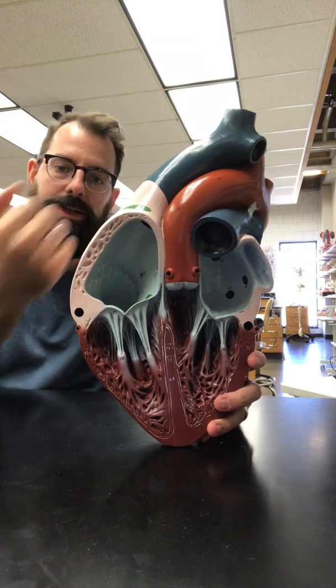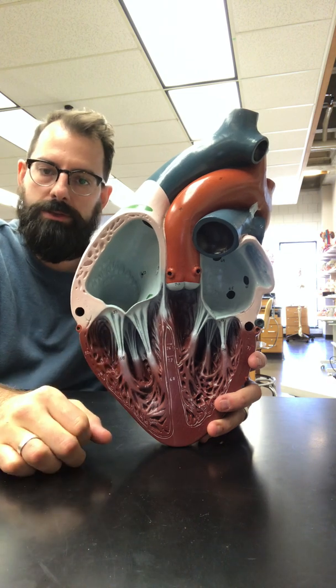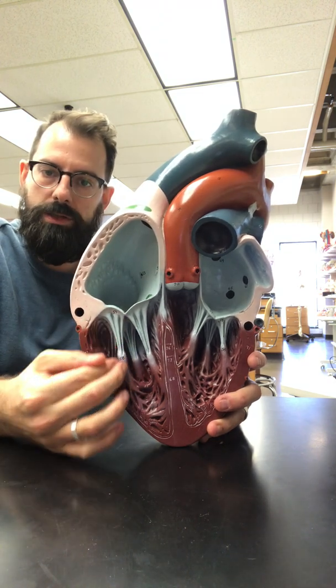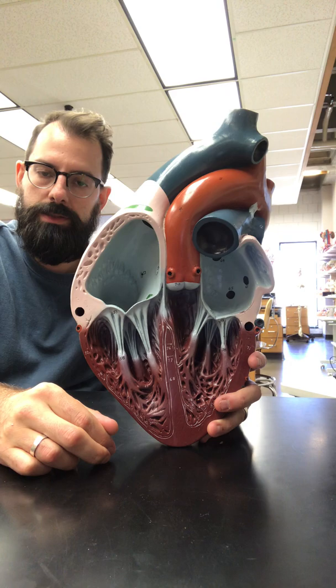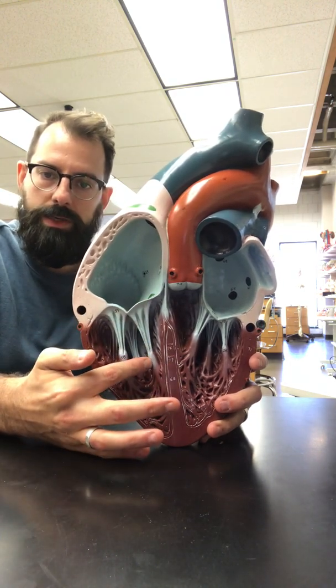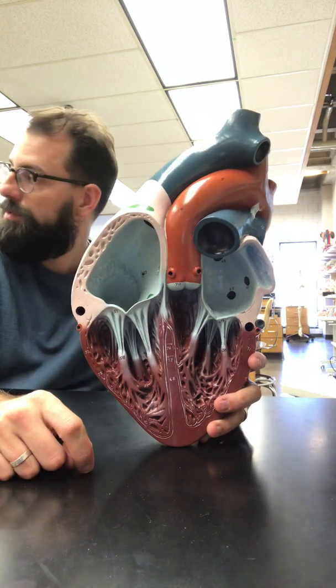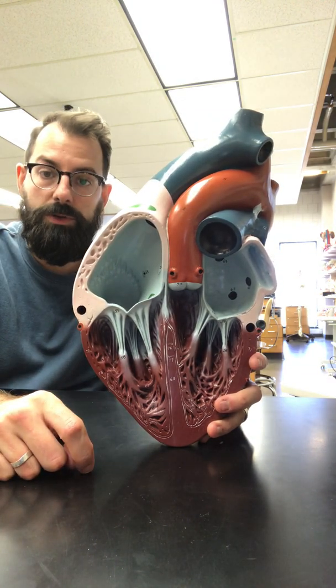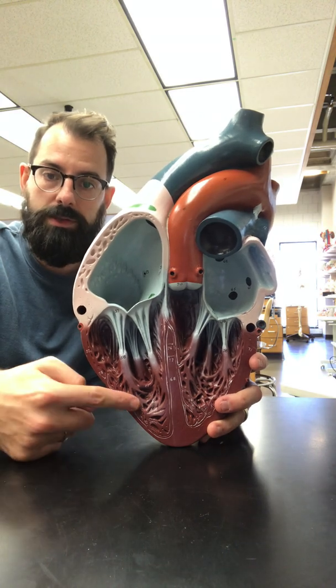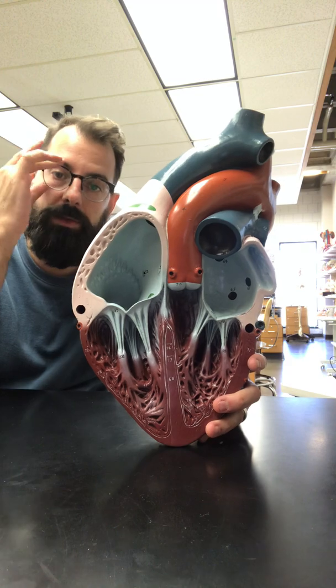Each cusp of the tricuspid valve is anchored to the wall of the right ventricle by these strings called chordae tendineae, the heartstrings. The chordae tendineae are attached to the cusps of the valve on one end and to papillary muscles on the other end. Papillary muscles are extensions of the ventricle wall muscle. This is cardiac muscle. They're extensions of that muscle. They're called papillary muscles.